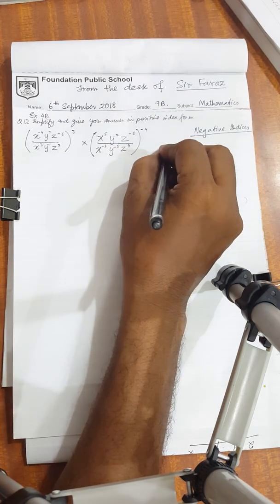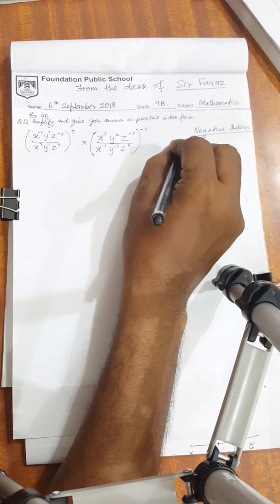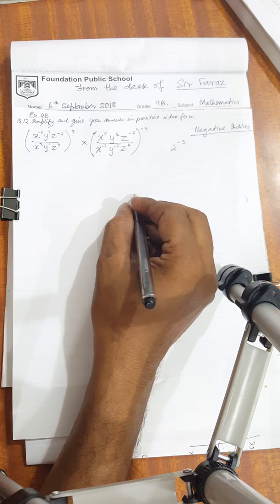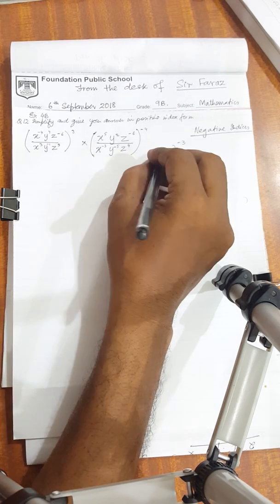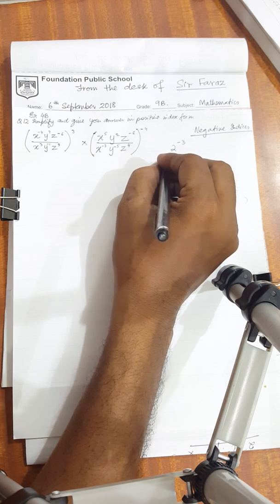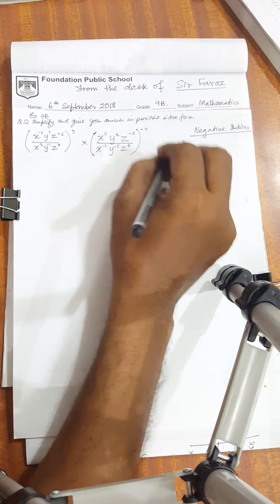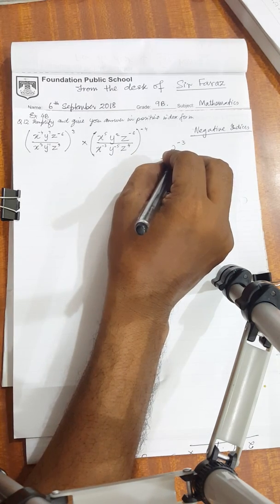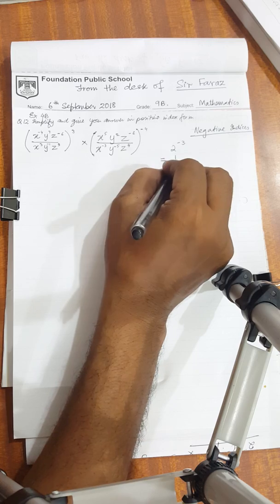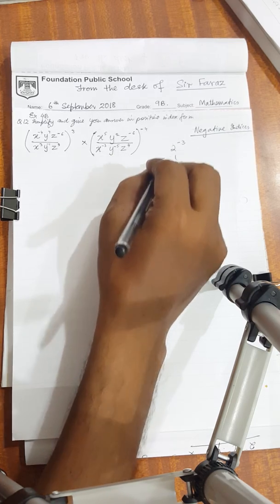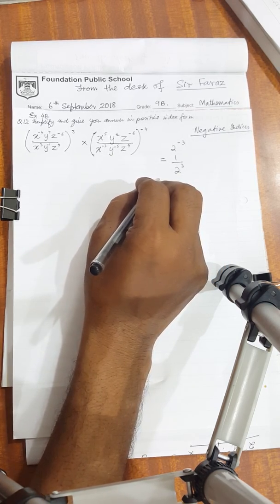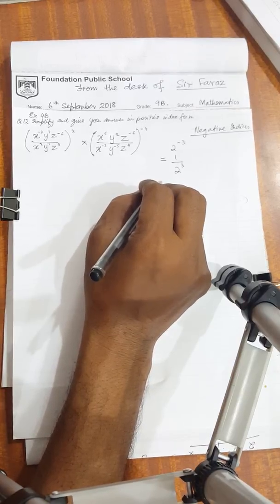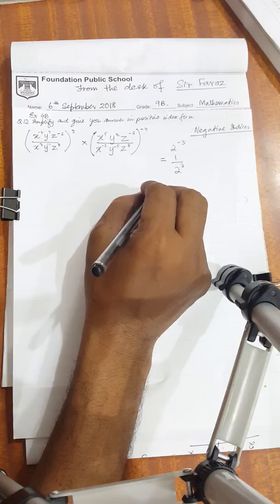Now, consider a number like 2 raised to the power negative 3. How do we simplify such numbers having negative powers? We can take the reciprocal of this, and it becomes 2 raised to the power 3. So any number which moves from numerator to denominator or denominator to numerator, the sign of its power is changed.